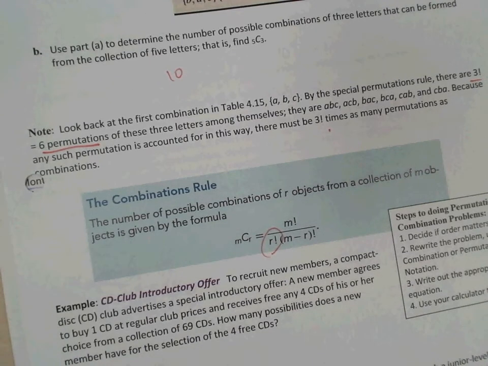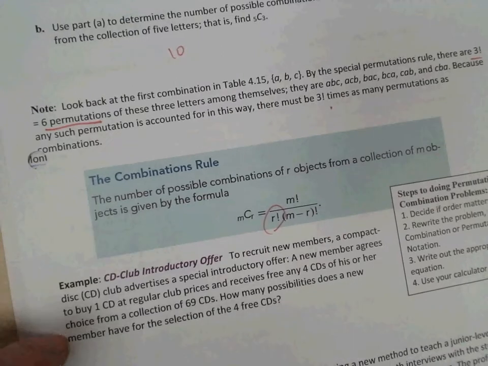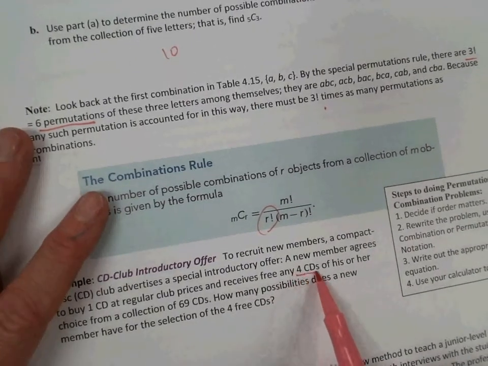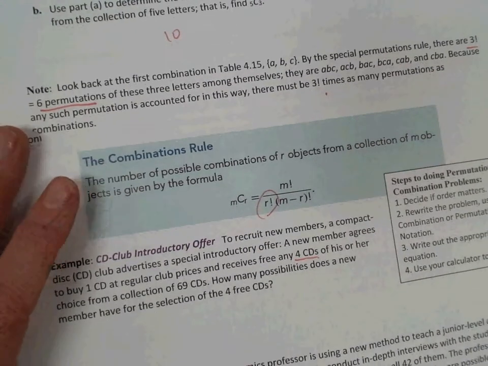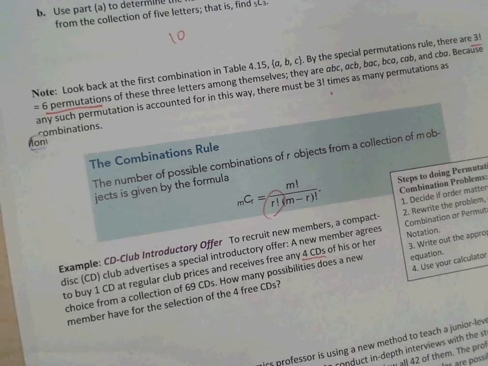So, for example, there's a CD club introductory offer to recruit new members. A compact disc club advertises a special introductory offer. A new member agrees to buy 1 CD at a regular price and receives any 4 CDs of his or her choice from a collection of 69 CDs. How many possibilities does a new member have for the selection of 4 free CDs?